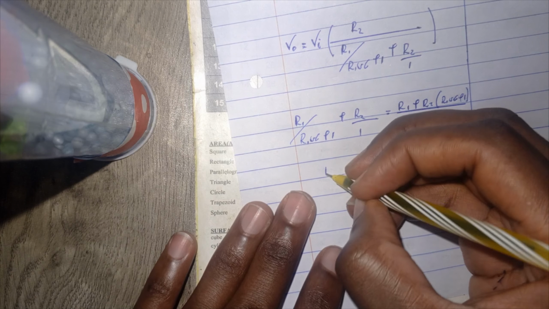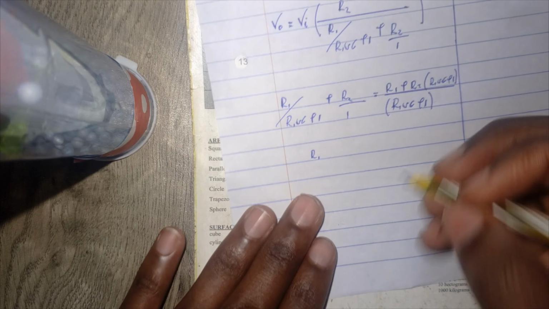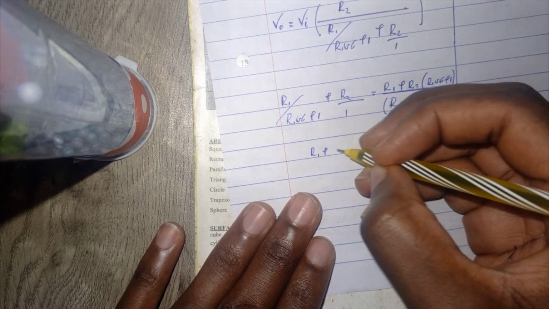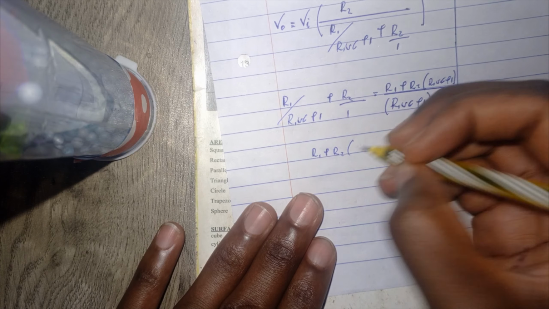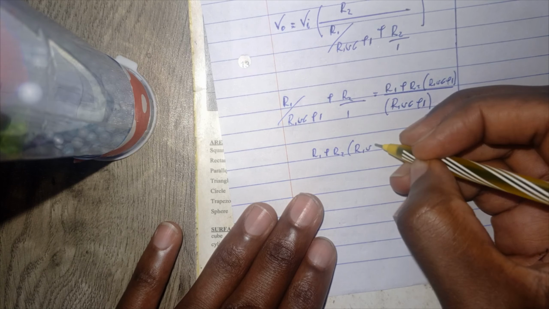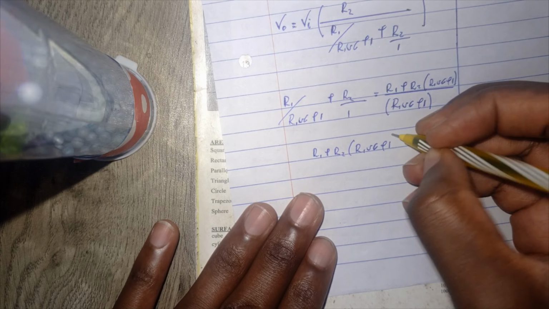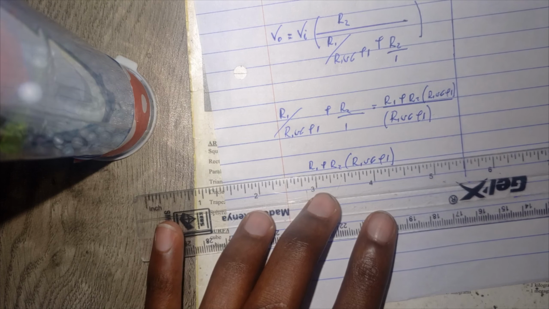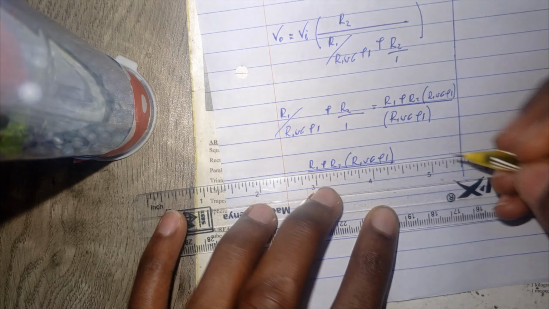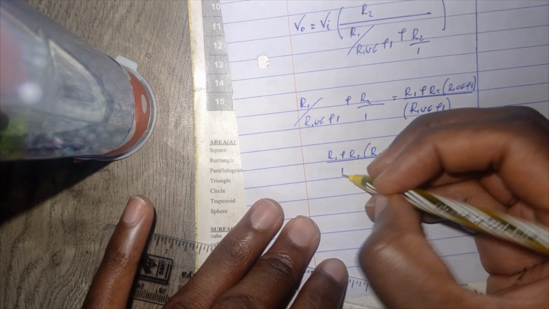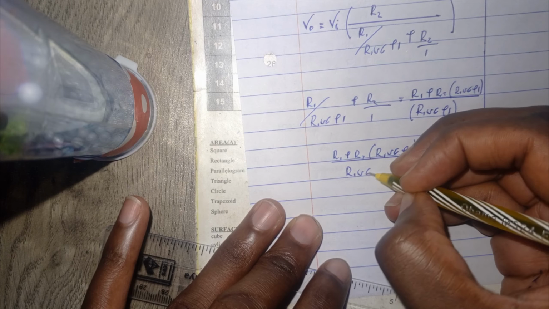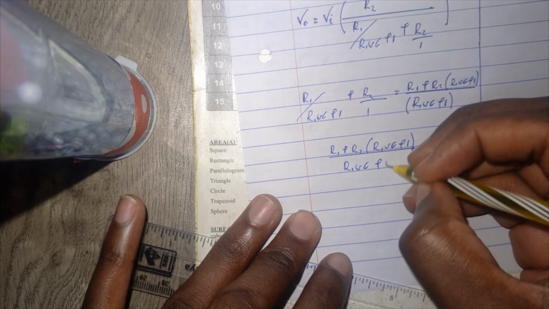So the final answer there is R1 plus R2 into R1 SC plus 1, divided by R1 SC plus 1.